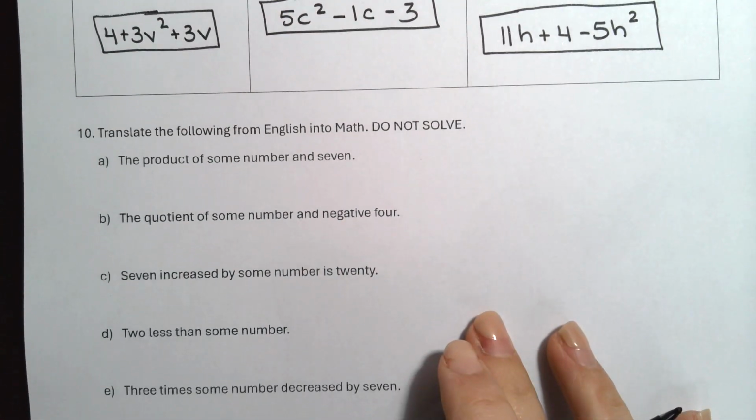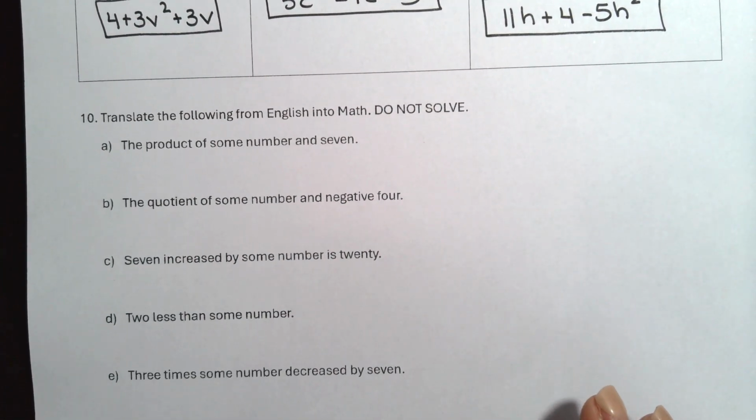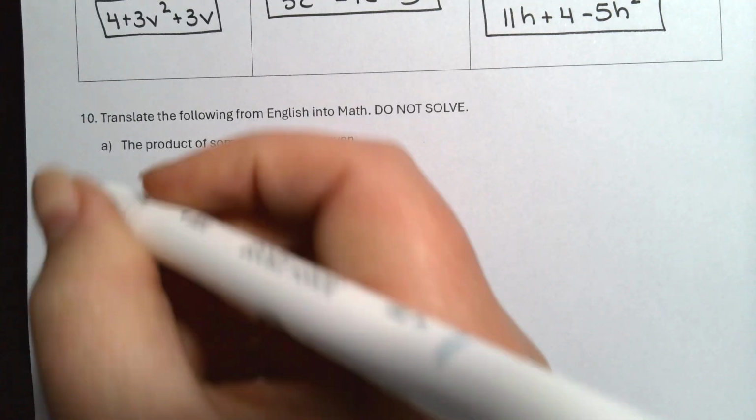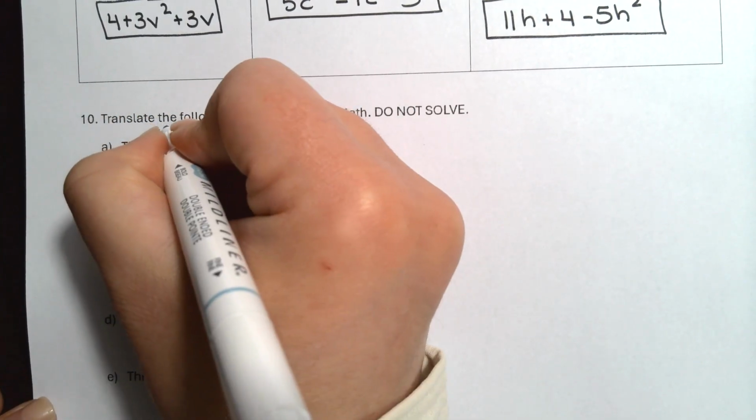Okay, let's move on. Question number 10. Translate the following from English to math. Do not solve. Let's start off with the product. Product means multiplication, so we're going to be timesing.